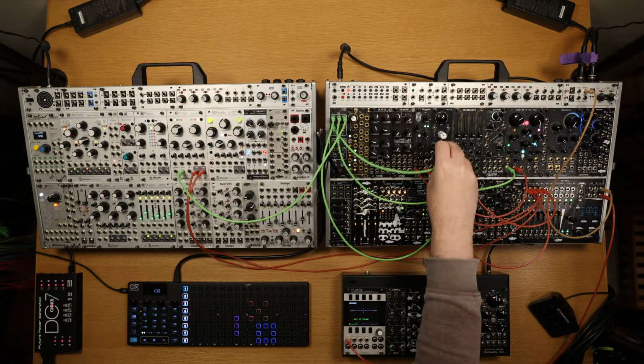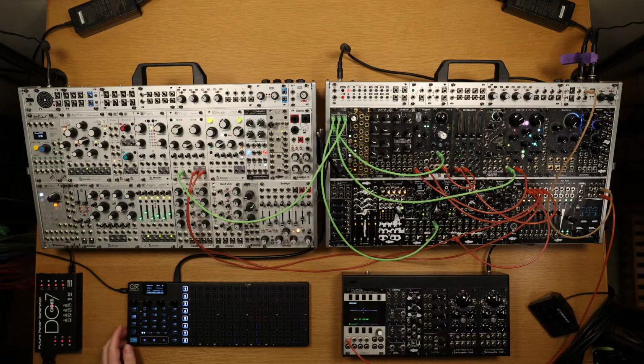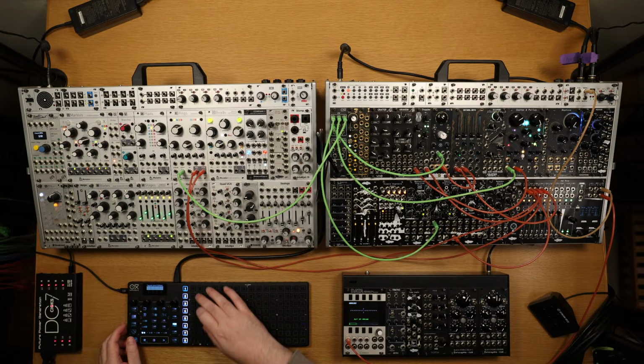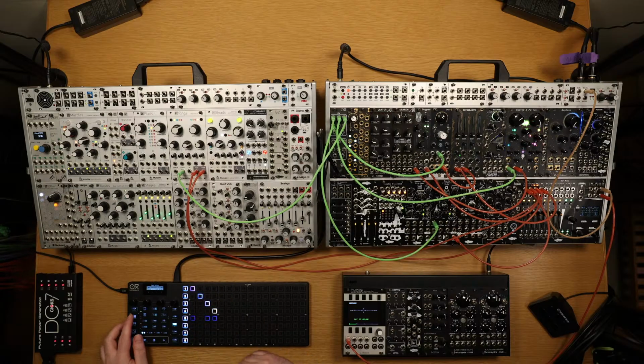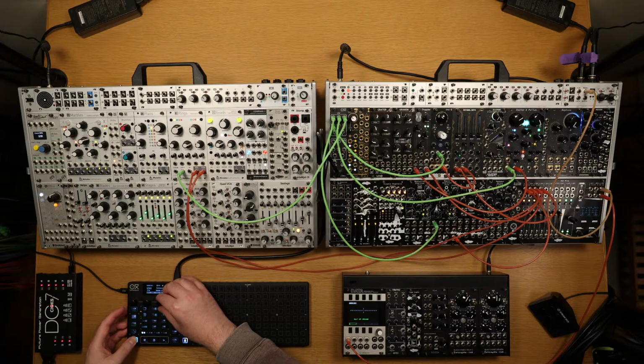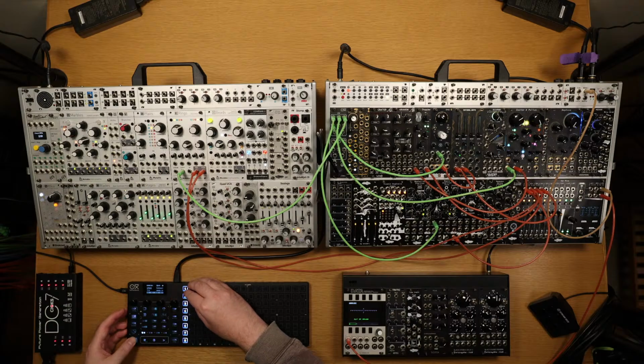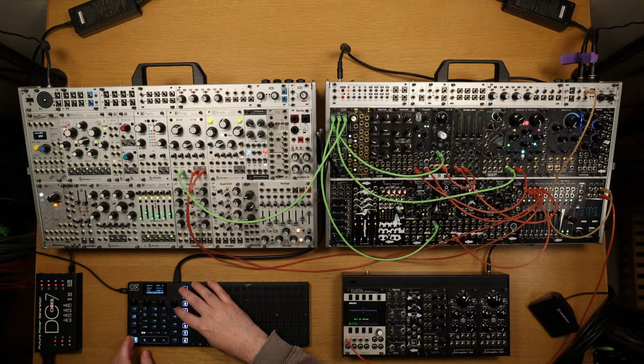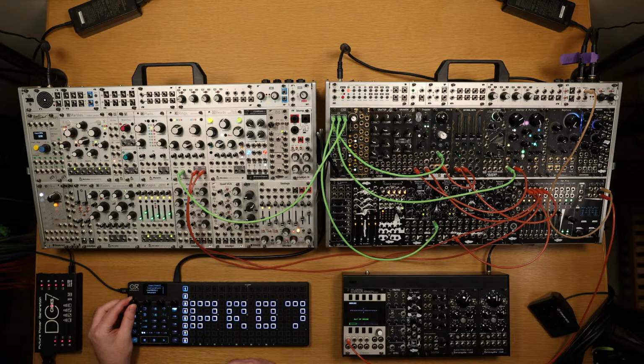Okay. And then over on the OXI One, let's set the CV signals for the first 4 channels to be the first 4 sequencers. And we're going to put each sequencer in minor with E2 as the root. I think there's some way to, let me see if I can figure it out. There's some way to make the project scale master sequence, sequence 1.